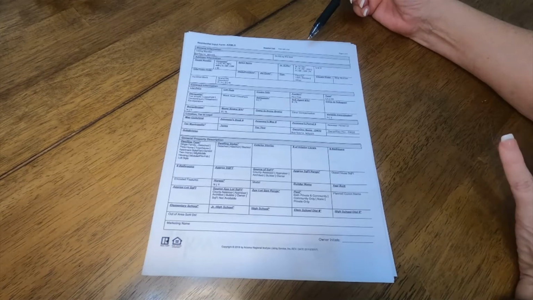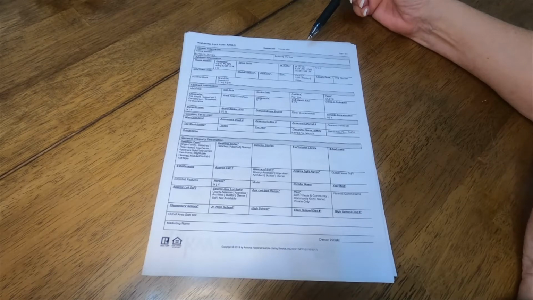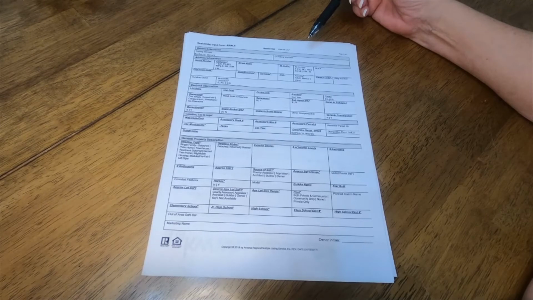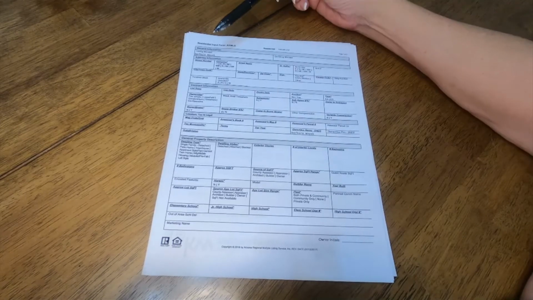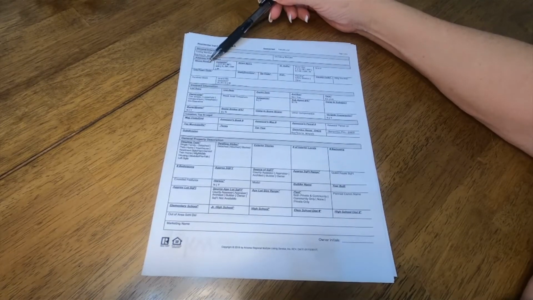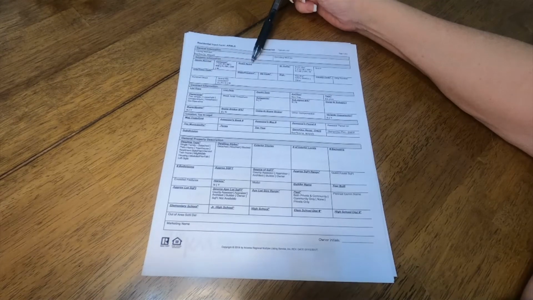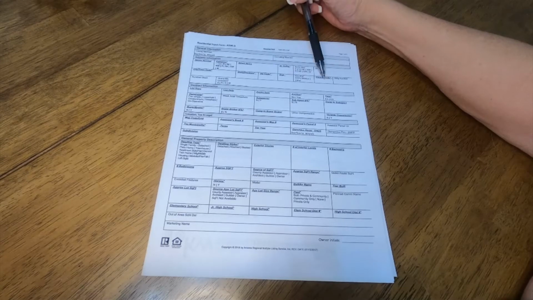Now we want to make sure this is as complete as possible because you just never know what people are going to be searching for. And you want anybody and everybody to be able to find your home if they're searching for specific criteria. So the first things that we're going to enter is the house number and your address, your city, town, and state, and zip code, and your country, and your county code.